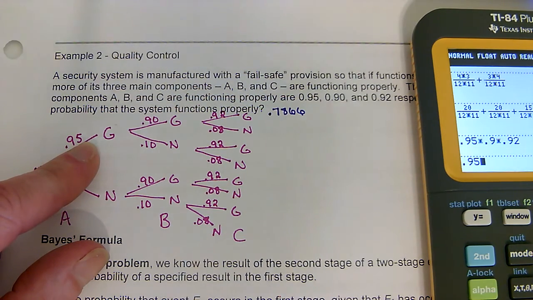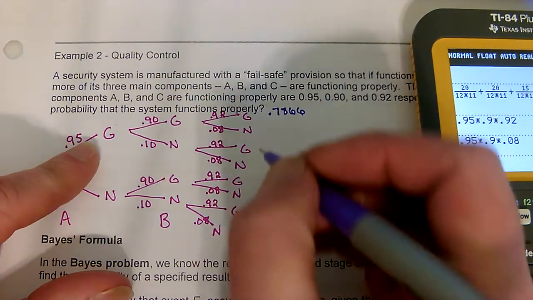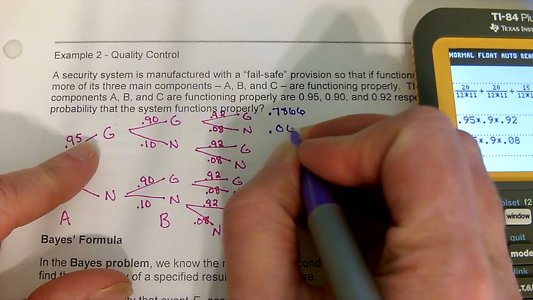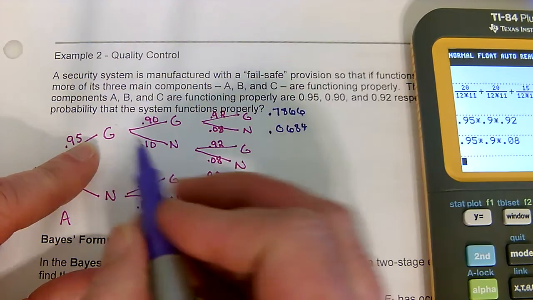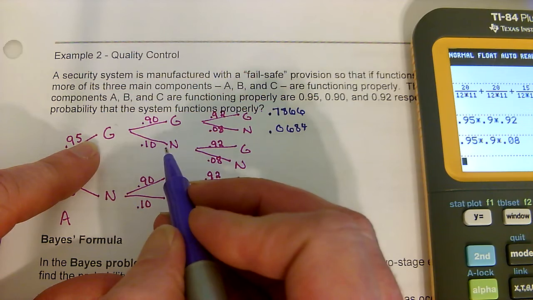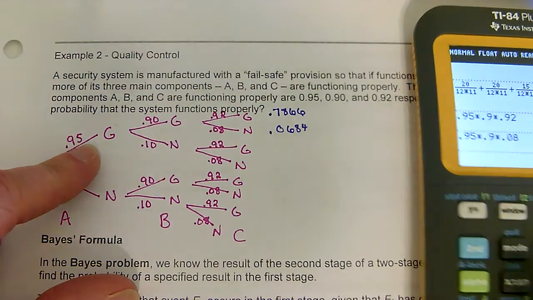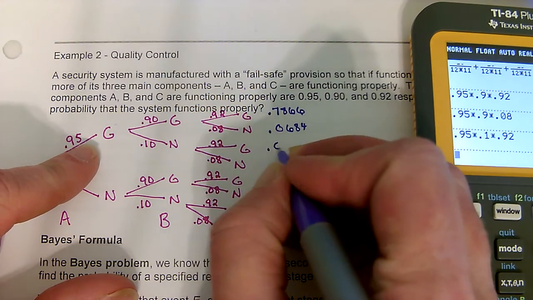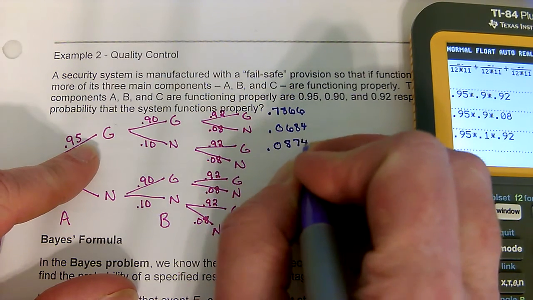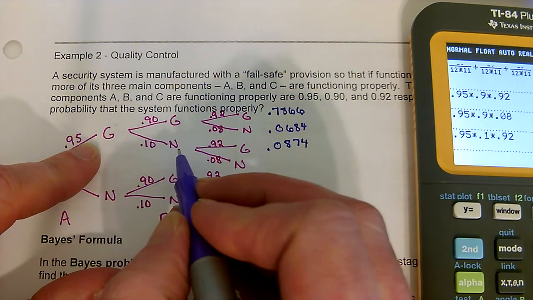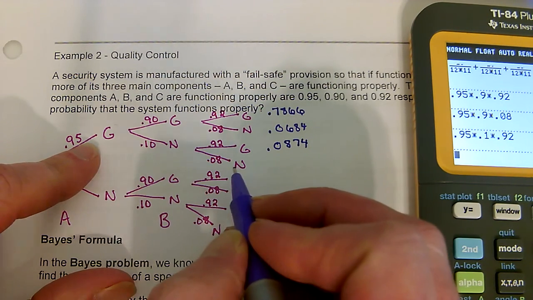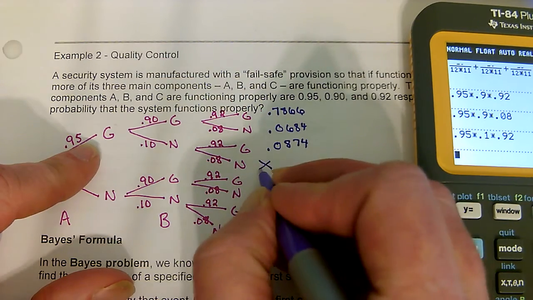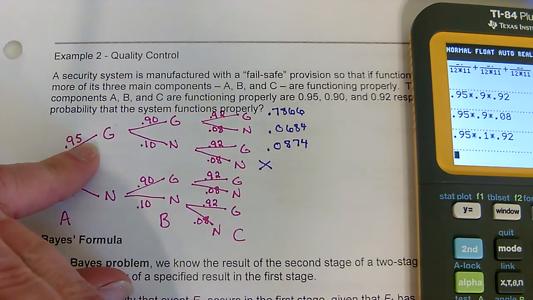Now here, good, good, not. We've got to include that one because at least two are good. That's 0.0684. Good, not good: 0.95 times 0.1 times 0.92. What about good, no, and a no? That doesn't work.